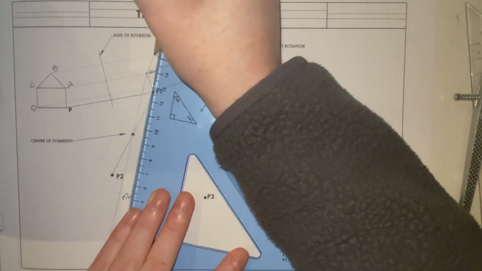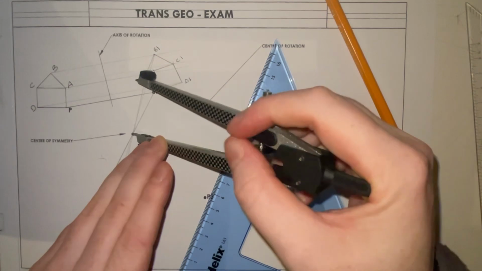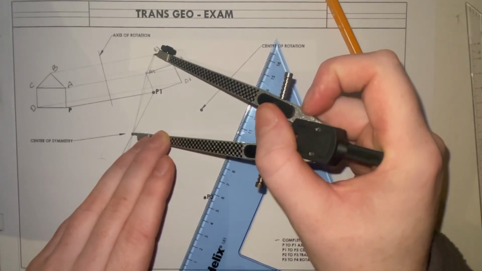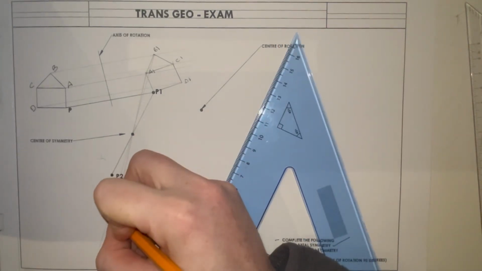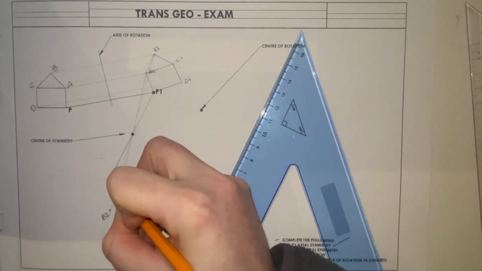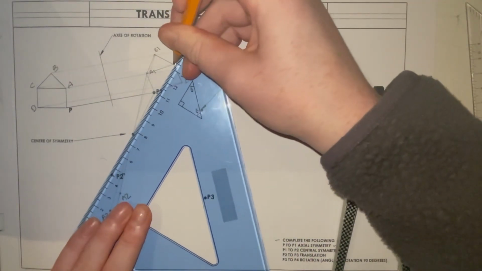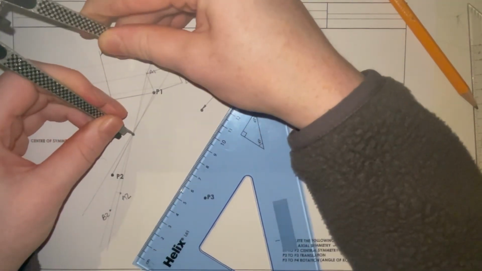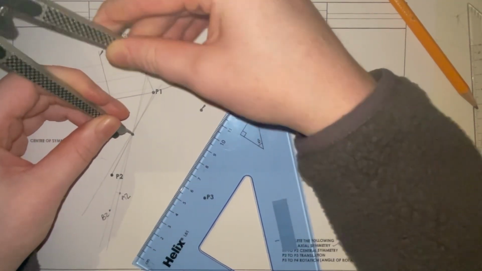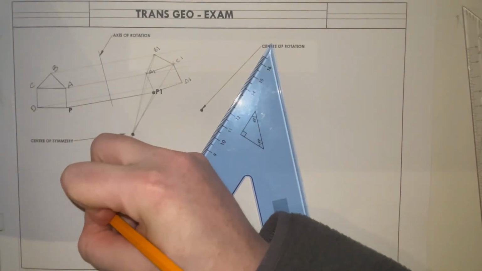And same thing with B, bring it through your center of symmetry, get your compass, extend up to B, swing it over onto your line and give us B2. Okay, there. And down C, extend out, swing it over, give you C2.